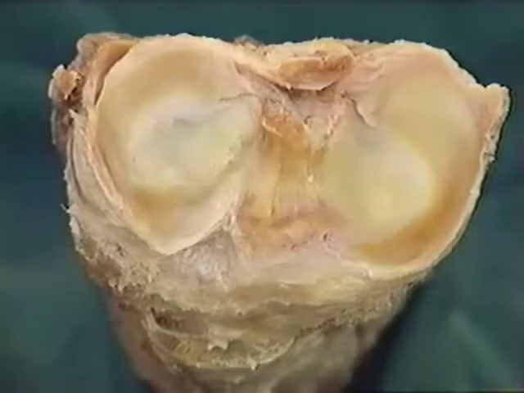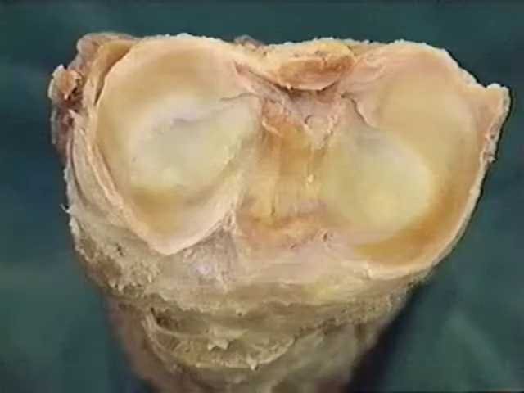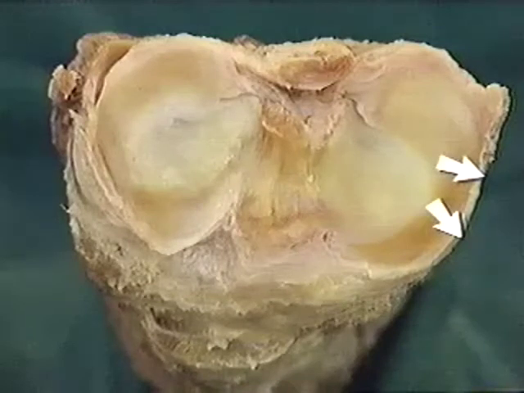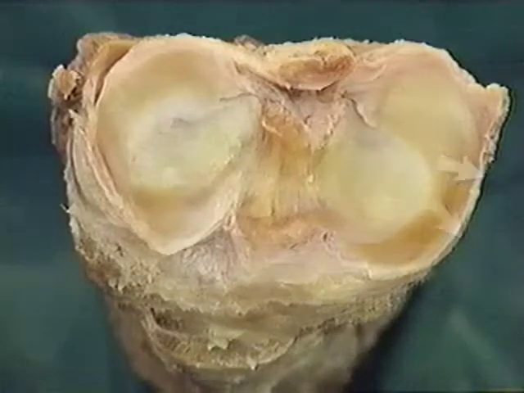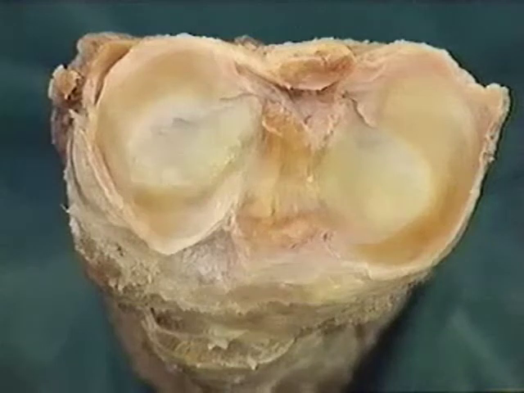On the other hand, the medial meniscus is more C-shaped and is firmly attached at its margins to the capsule of the joint. Normally, it is fairly firmly attached to the tibia. The menisci increase the overall contact between the femur and the tibia. They change their shape as the knee flexes and extends.